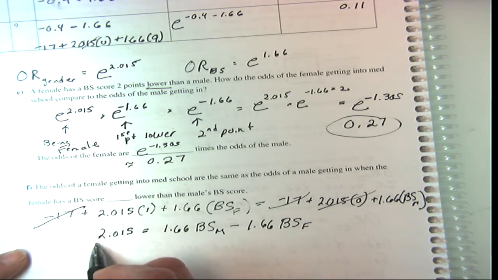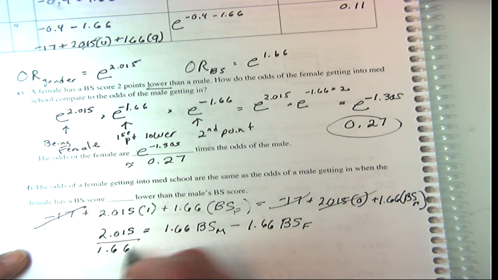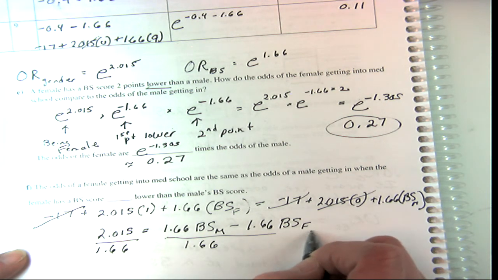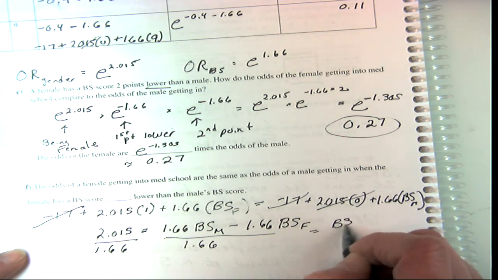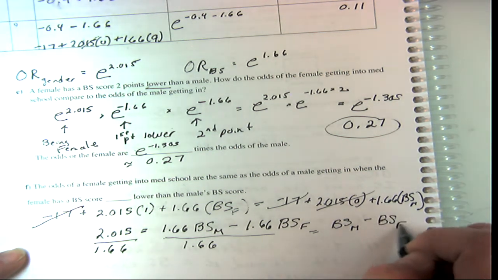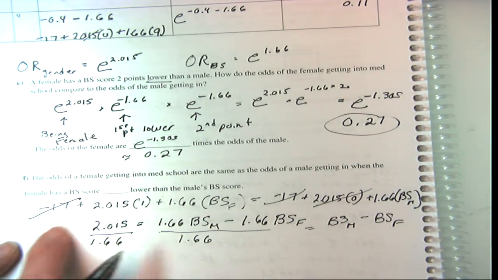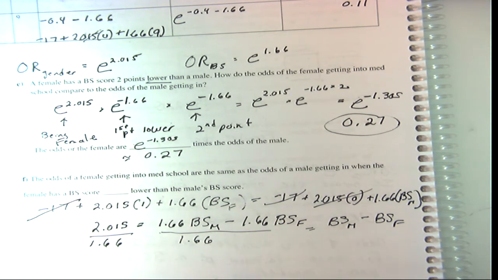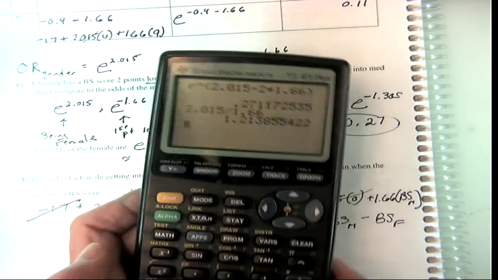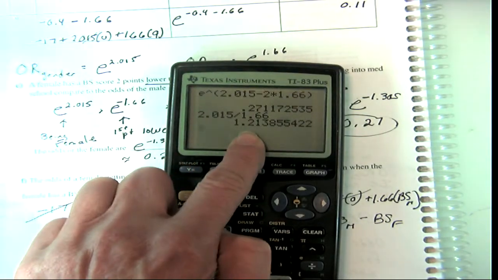So now you can divide both sides by 1.66. This is just what we did in our heads before. And we get the difference between the two scores. We'll get the difference as that, and that is equal to 1.214.